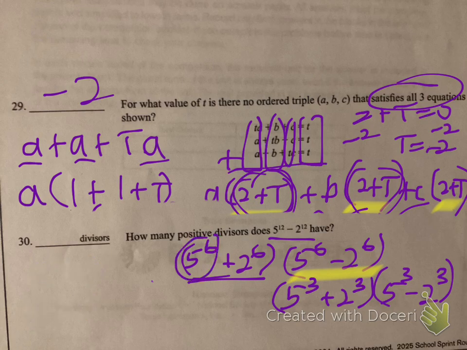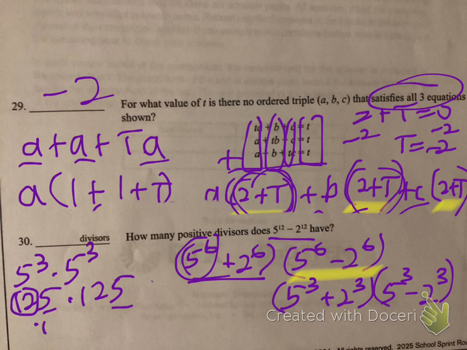For 5 to the 6th, I need to find that value. What's the same thing as 5 to the 3rd times 5 to the 3rd, isn't it? And that's 125 times 125. Now, anytime you multiply a number ending in 5 by itself, which is what we're doing here, 125 times 125, I can just take this number, 12, and multiply it by one more than that.